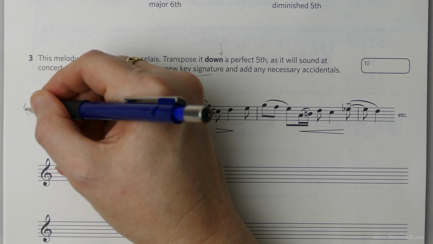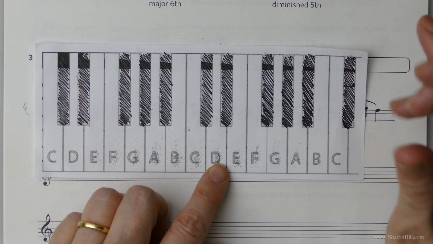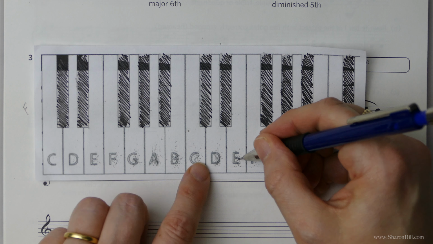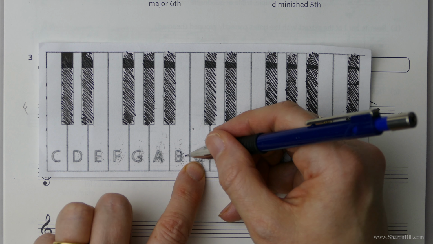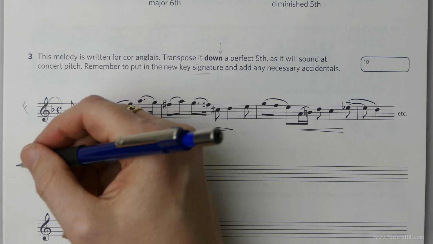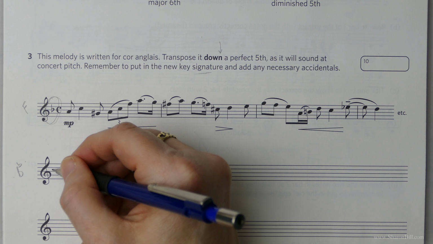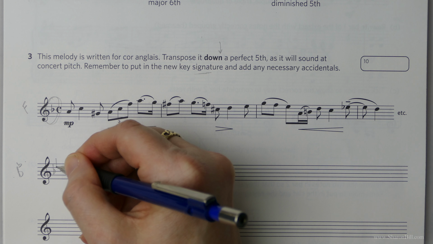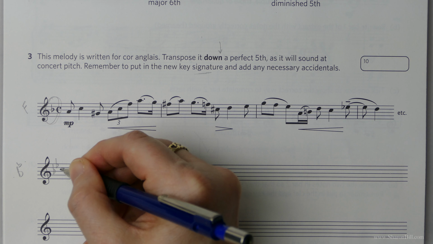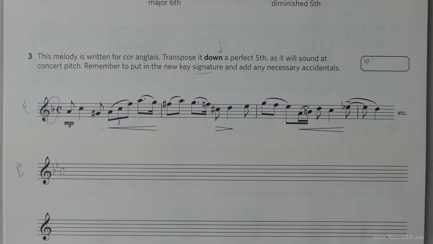So if we think in F and then count down a perfect fifth, 1, 2, 3, 4, we need the full step. That takes us to B flat. So we're now going into the key of B flat major, which means we'll have a key signature of B flat and E flat. So that now sets the stage, and all we're going to have to do is adjust these accidentals as we go along.